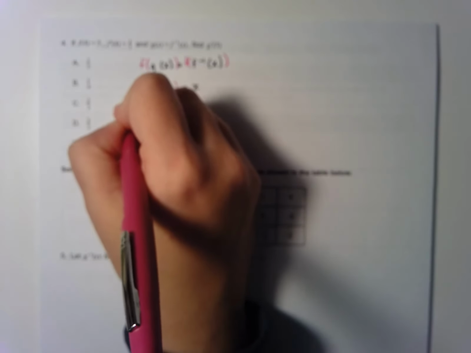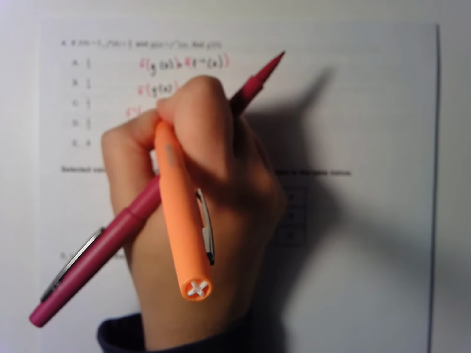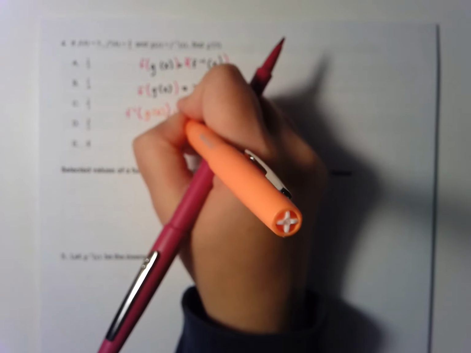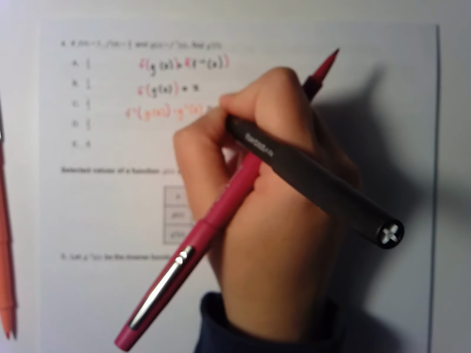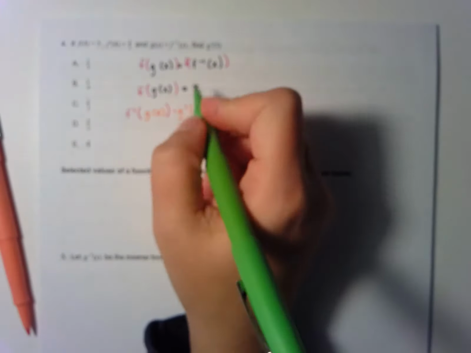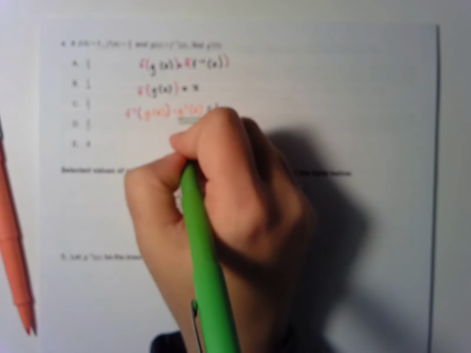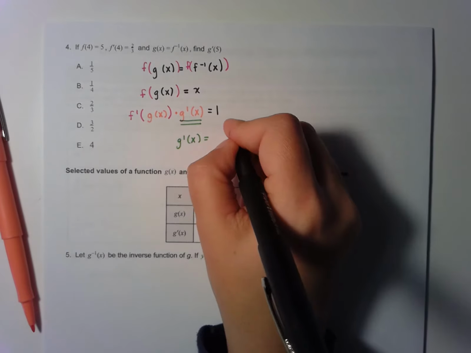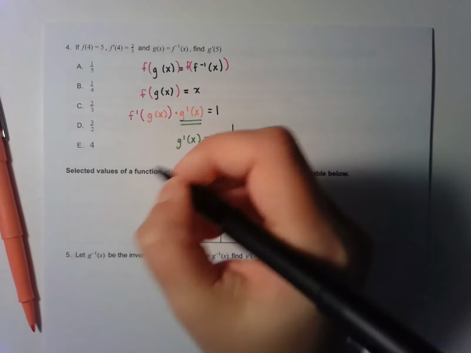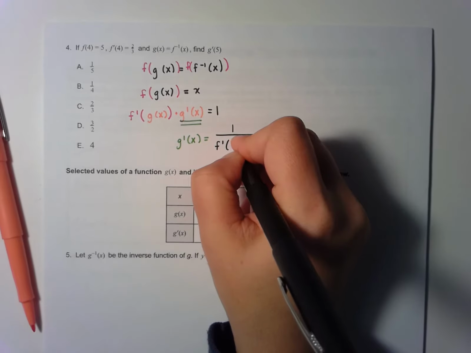Then I'm going to take the derivative, and we've been through this process a few times now, so I think you can predict what's going to happen. F prime, leave the inside alone, g of x. Then take the derivative of the inside, which is g prime of x, equals 1. Finally, we can just divide so that we can get g prime of x by itself. So g prime of x is equal to 1 over f prime of g of x.